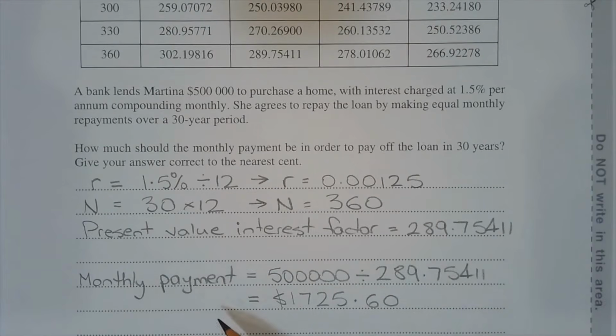The monthly payment is found by taking the loan amount, which is $500,000, and dividing it by the present value interest factor, 289.75411. And that equals $1,725.60.